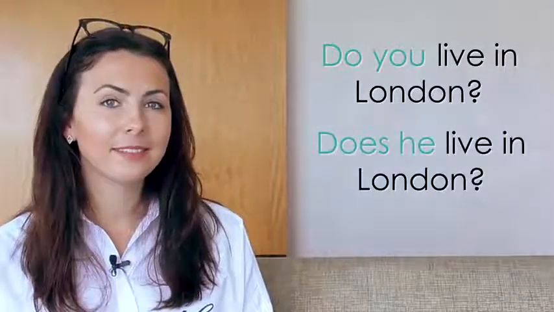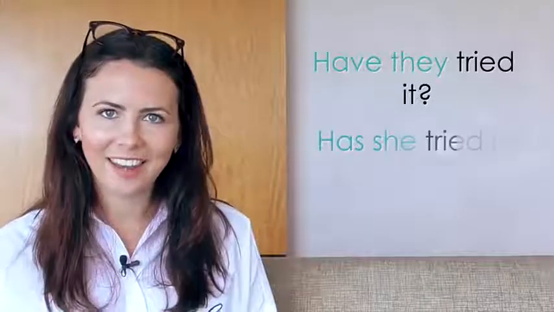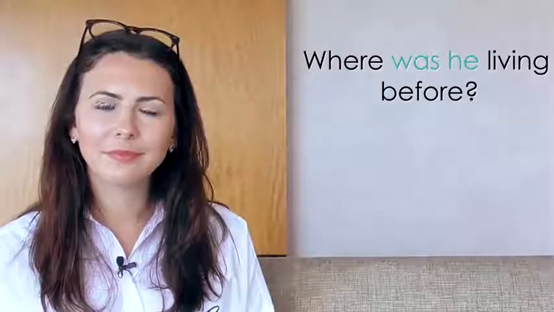The auxiliary verb matches the subject. If our subject changes to he, then we need to change our auxiliary verb to match it. Does he live in London? Have they tried it? Has she tried it? Where was he living before? Where were they living before? So the relationship between the auxiliary verb and the subject is one that you need to pay close attention to.